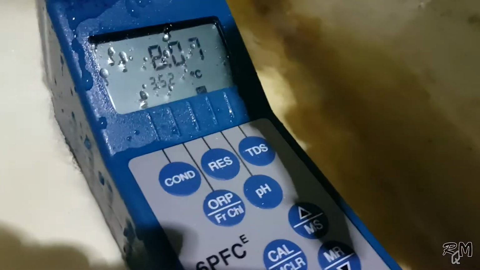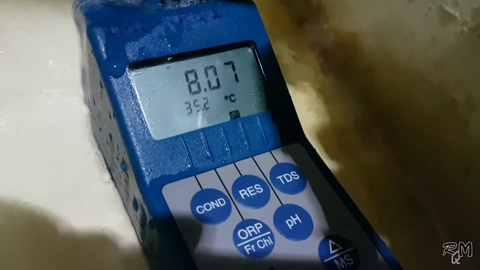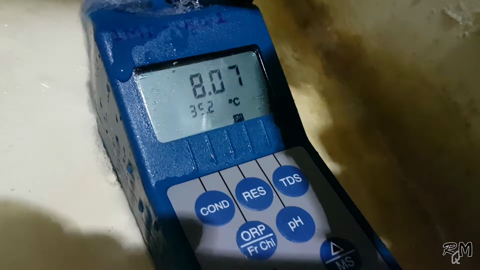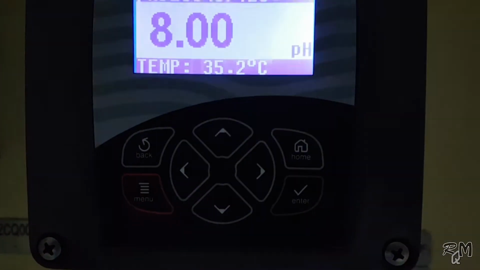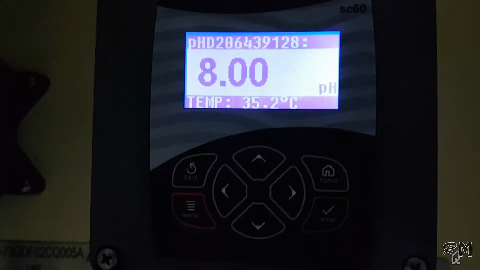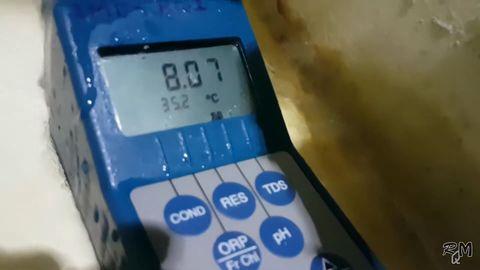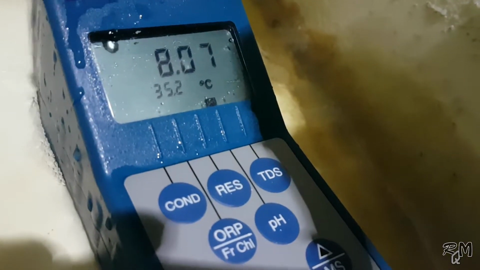But if the process is stable, as you can see, my standard lab pH meter is showing 8.07 pH and at the same time the online pH analyzer is showing 8.00 pH, and both readings are stable with a constant deviation of 0.07 pH. I will add this value to the current reading by using the process calibration method.